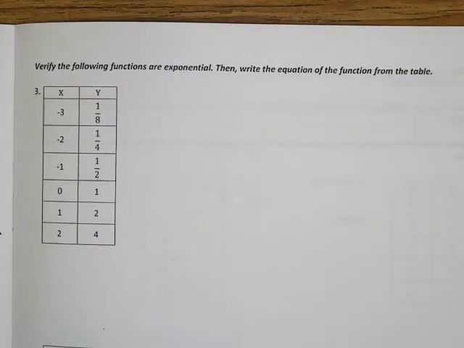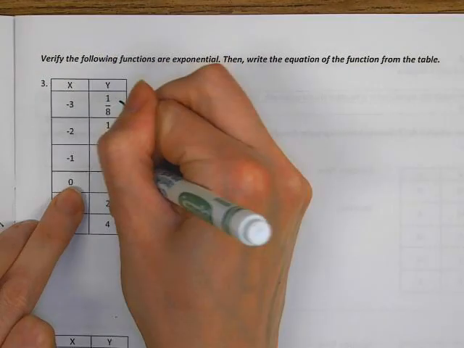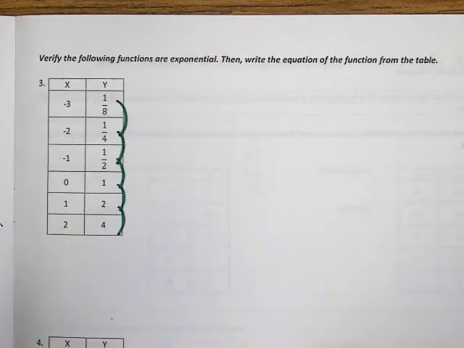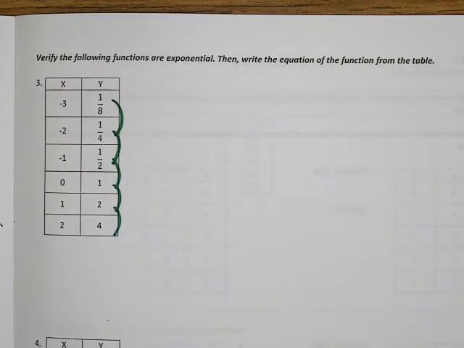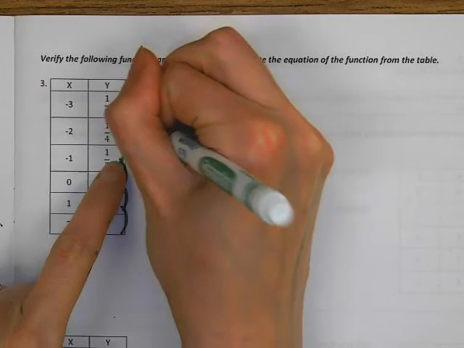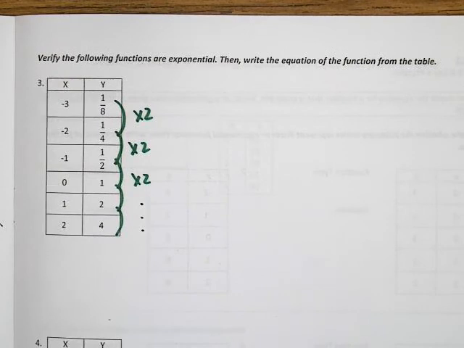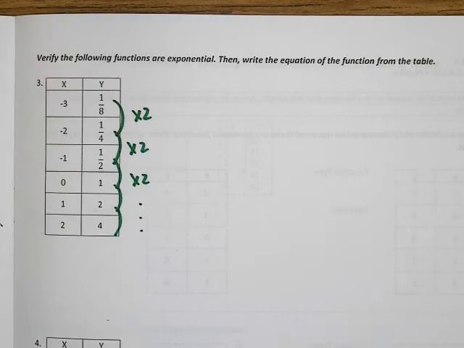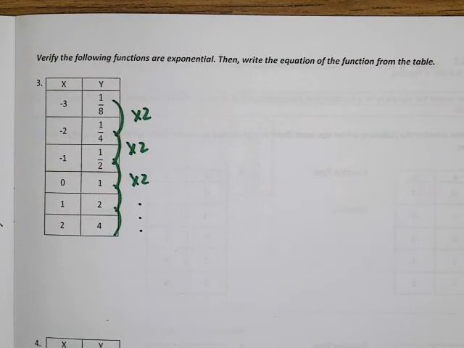Now let's just do 1 or 2 exponentials. So number 3. It says verify that it's exponential and then write the equation. First we have to see, how are we getting from y to y? You might have to do a little bit of work here. I think we're multiplying by 2. Do you guys agree? Every y, if you multiply it by 2, you get to the next one. So that's a sign of exponential.